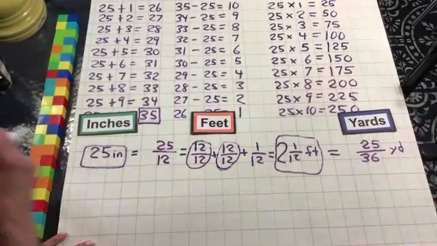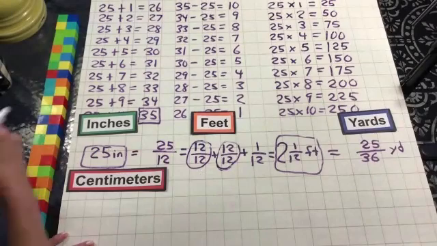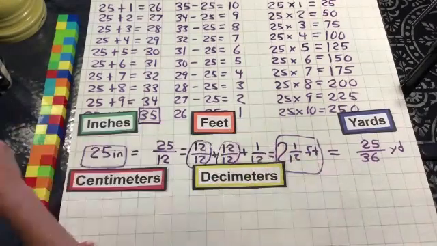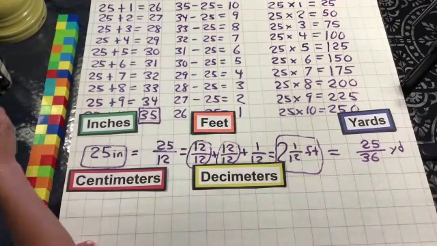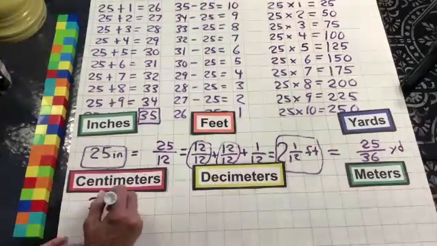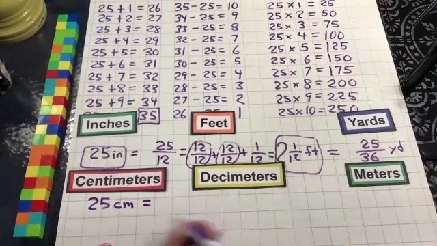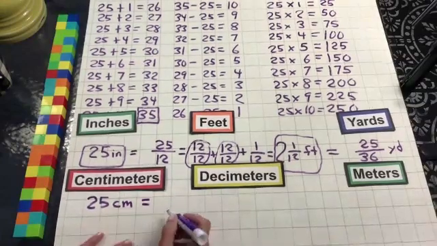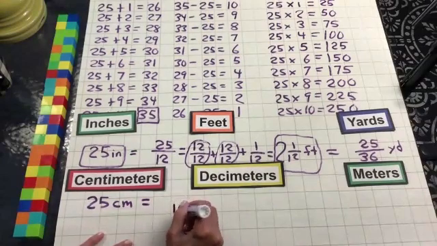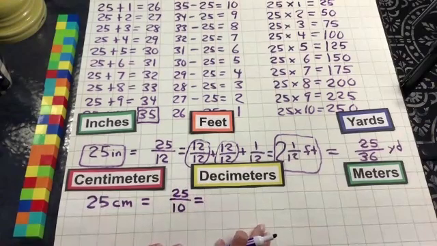All right, let's move on to the metric form of linear measurement, measuring length. We have centimeters, decimeters, and meters. Where'd my meter sheet go? There he is. He's hiding from me. All right, so 25, of course, is our number of the day, centimeters. And that's lowercase c, lowercase m. And we know it takes 10 centimeters to make a decimeter. So we're going to put that 25 over 10, making it into a fraction.